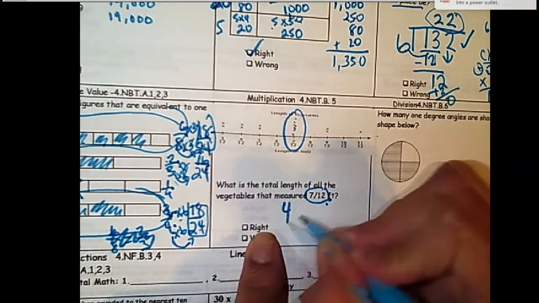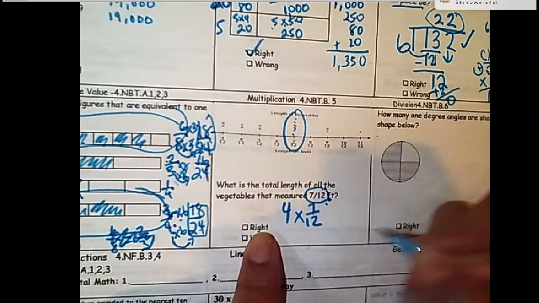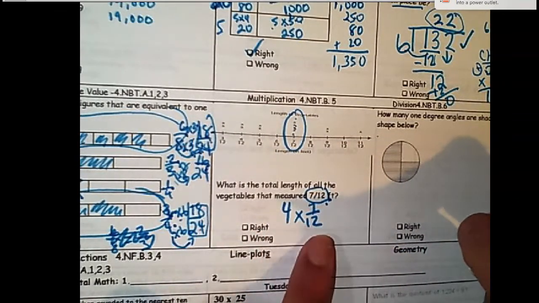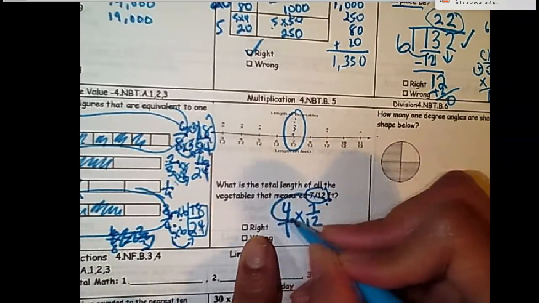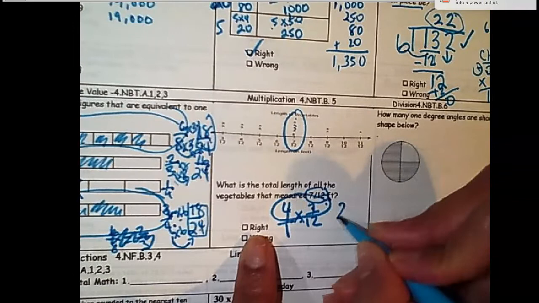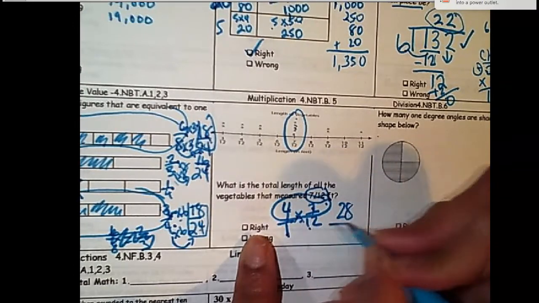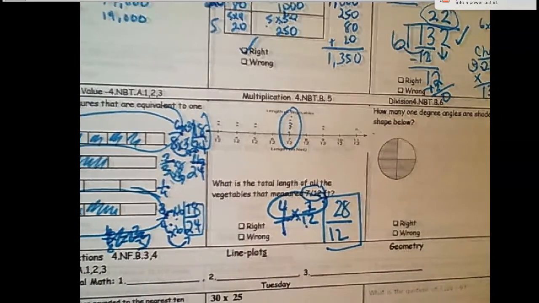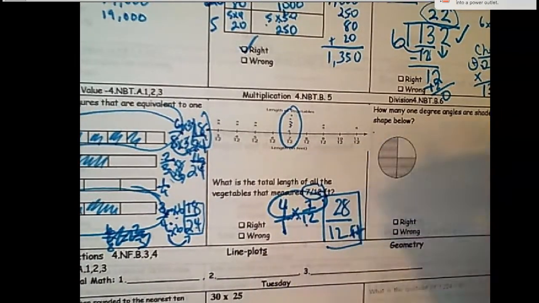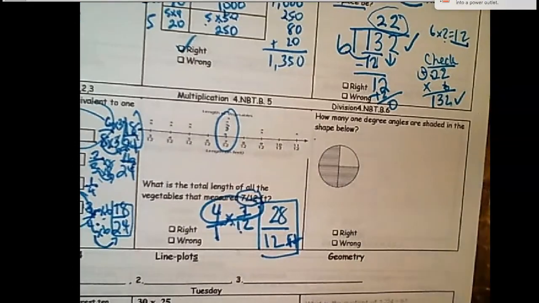So we're doing 4 times 7/12. Okay, I can multiply a whole number times a fraction by giving the whole number a denominator of 1. And I'm going to multiply it across. 4 times 7 gives me 28, and 1 times 12 gives me 12. So let's leave it as that, 28 over 12 feet. Okay? Alright, let's go to the next problem.